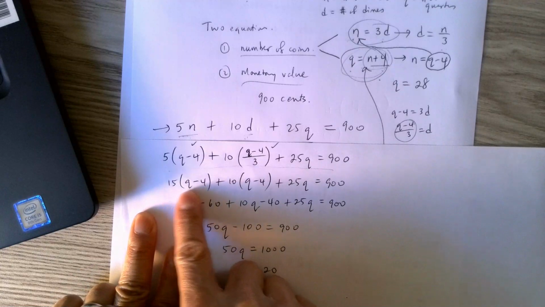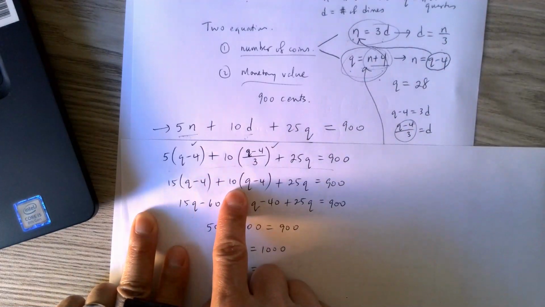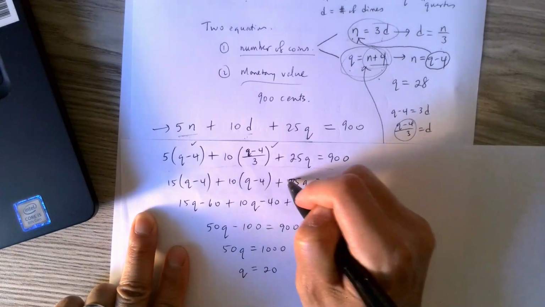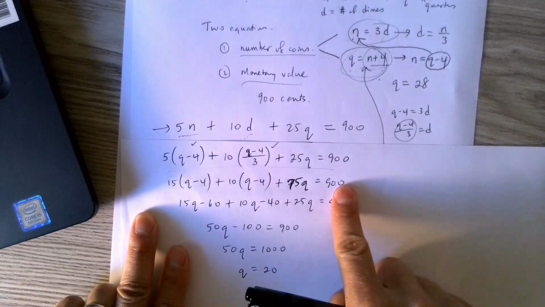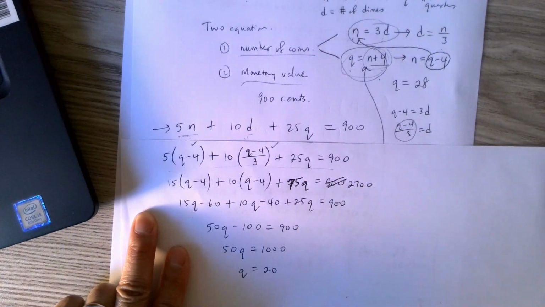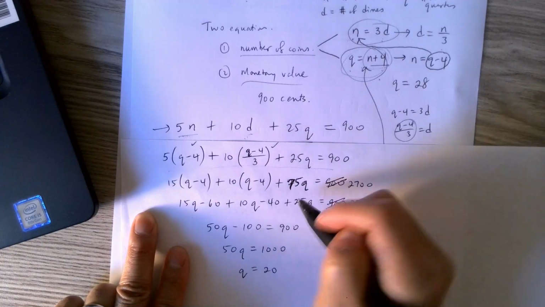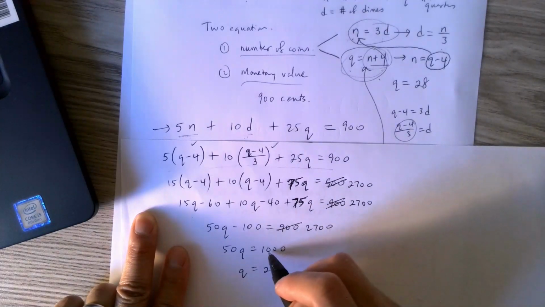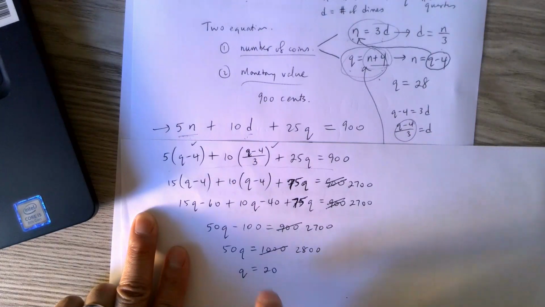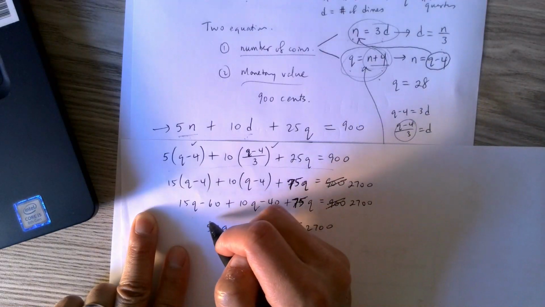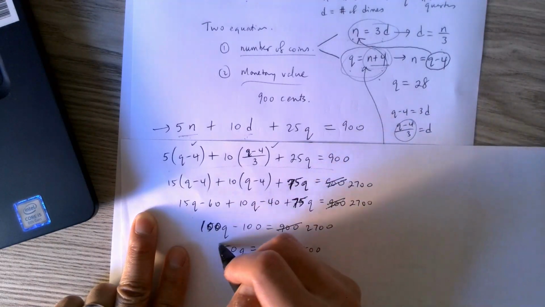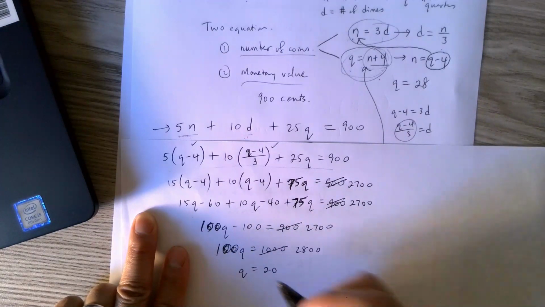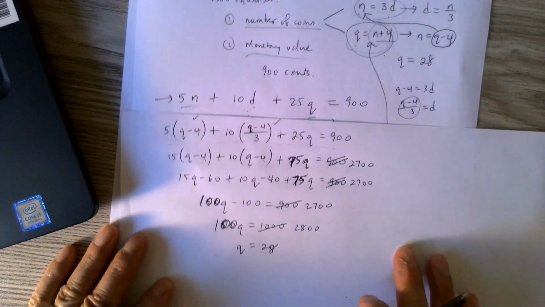Okay. I multiplied through by 3. I multiplied 3 here. I multiplied 3 here. I did not multiply 3 here. And I didn't multiply 3 here either. Okay, so I think I found the mistake. So I'm fixing everything in all the subsequent steps. This should be 100q. 100q. And that makes q 28. Okay, there we go.